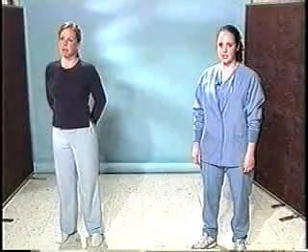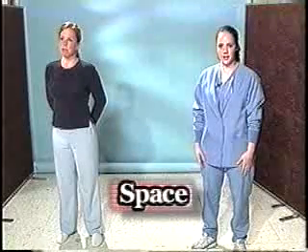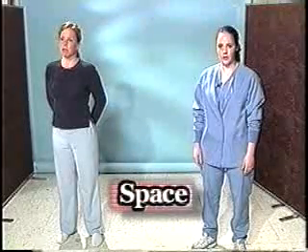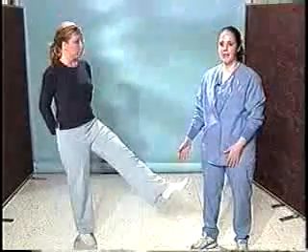Next, we will demonstrate for you safe self-defense techniques. The most important part of self-defense is space. If you're not in the area in which you could get hit or kicked, the likelihood of you getting hurt is minimal. In this circumstance, I'm standing away from my patient at least one leg length away, and that is plenty of space for me to stay safe.